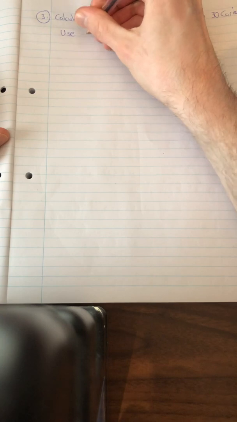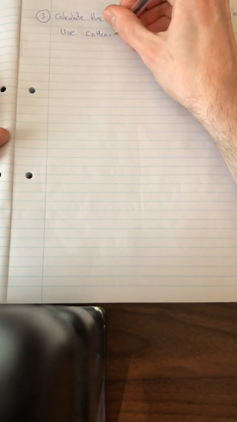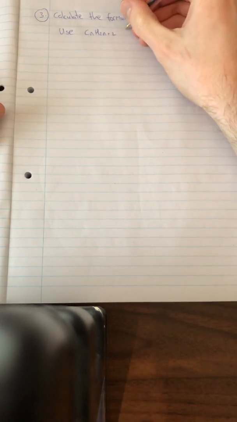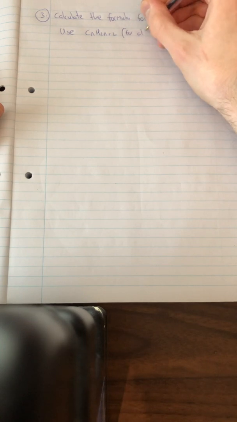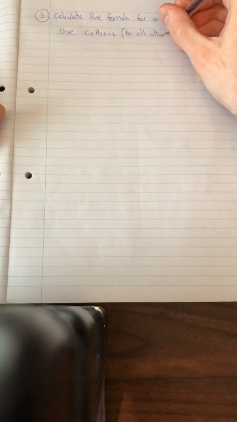So what we need to do is use our general formula, CnH2n plus 2. It's so important that we remember the CnH2n plus 2 formula, and that is for all alkanes. N in this case equals 30 because we've got 30 carbons.